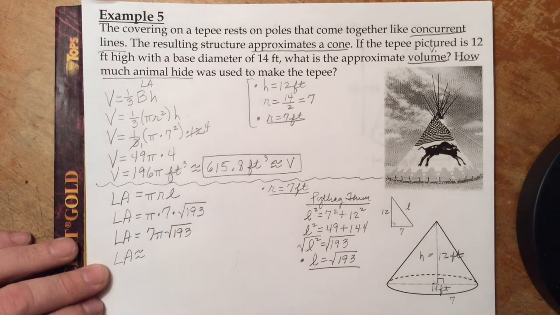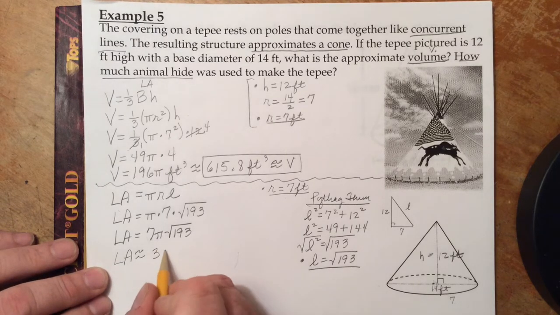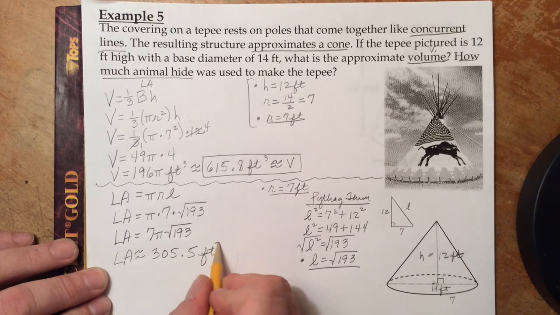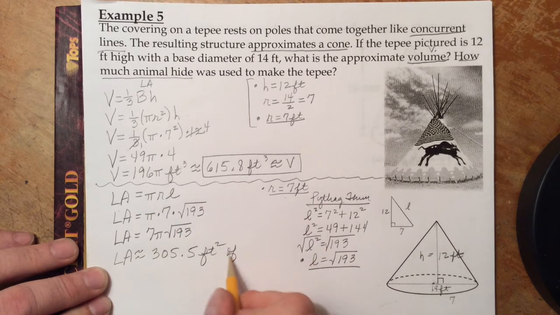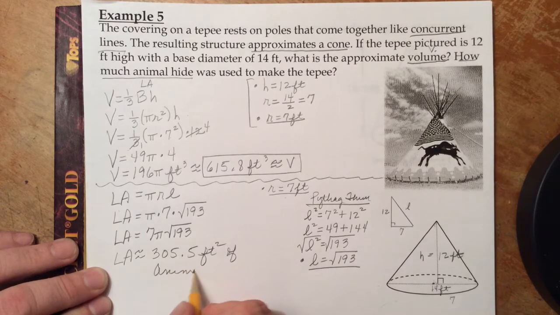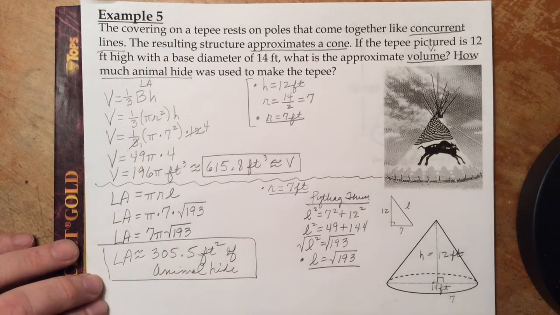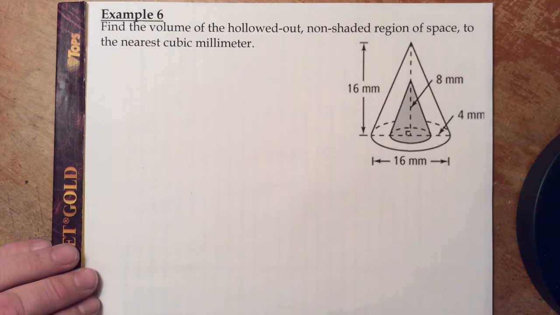So with your calculator, put in 7 times second pi times the square root of 193. Get out of the square root, enter. You should get about 305.5 square feet of animal hide. So there's our second answer. That's how much animal hide covers it.